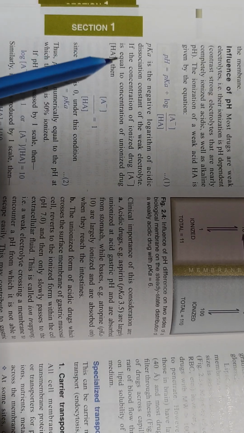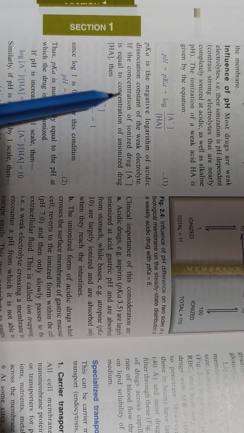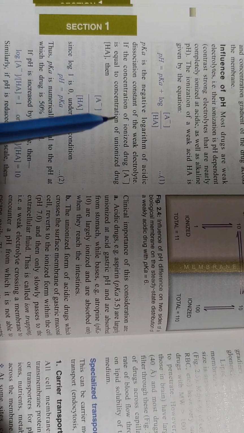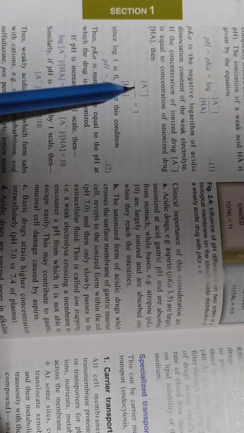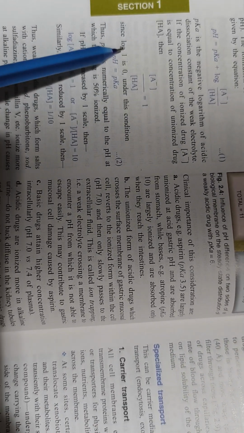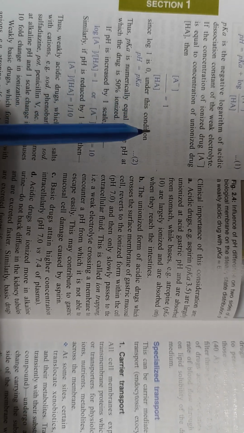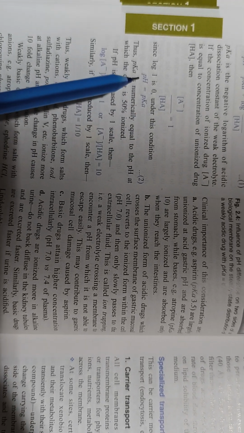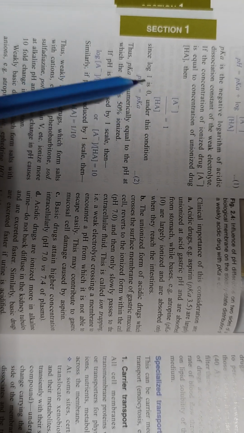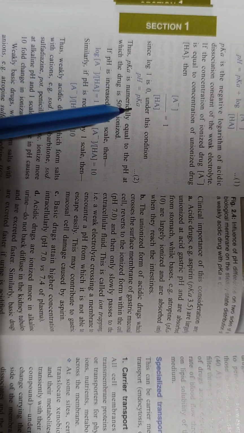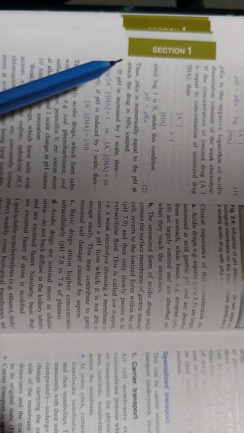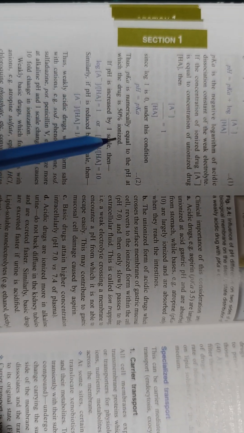If the concentration of ionized drug is equal to the concentration of unionized drug, then their ratio will be 1. Since log 1 is 0, under such conditions pH will be equal to pKa. Thus, pKa is numerically equal to the pH at which the drug is 50% ionized.